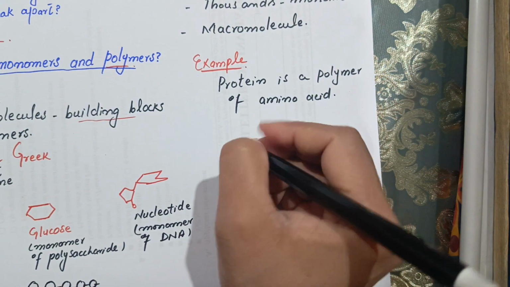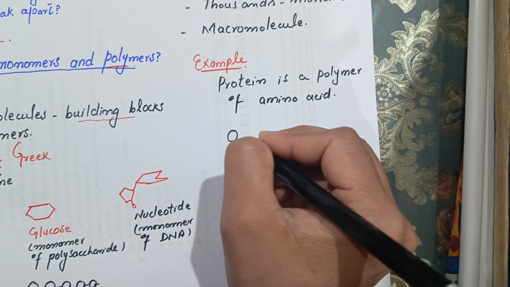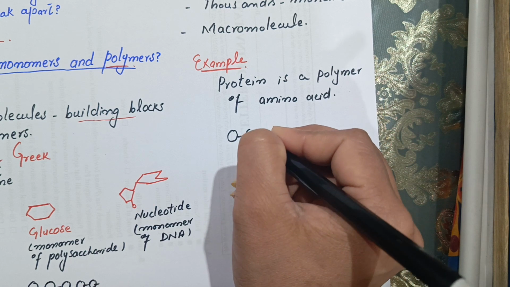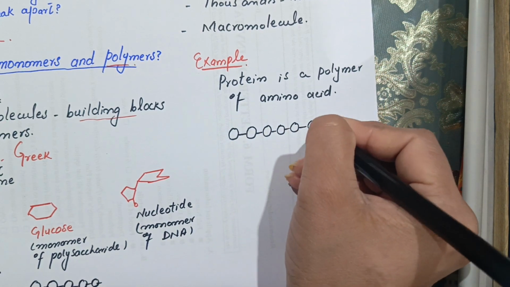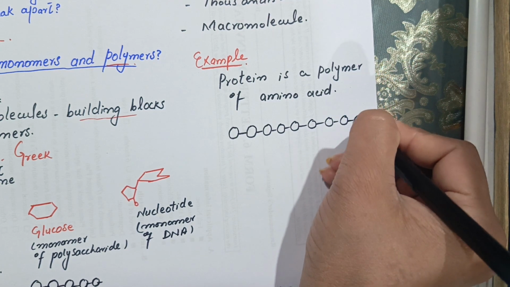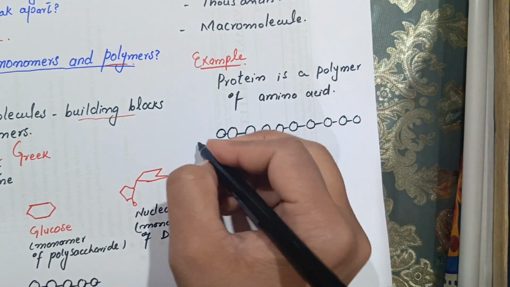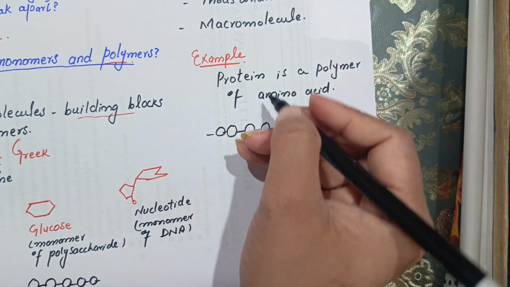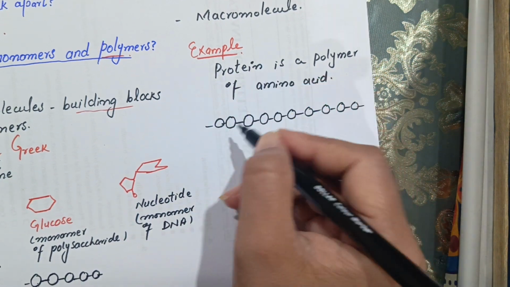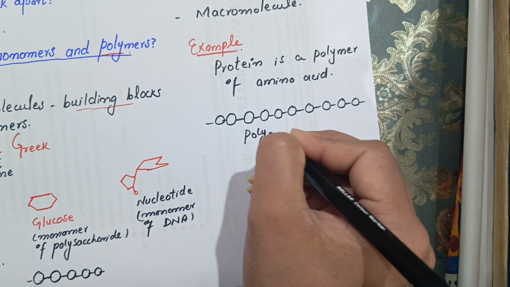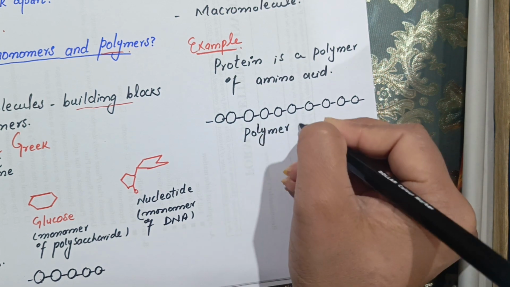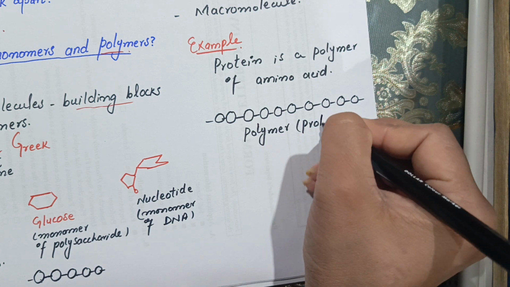One monomer is combined with the next amino acid, like this. Thousands of amino acids combine together and a larger molecule is formed, which is called a polymer. This is the example of a polymer, a protein molecule.